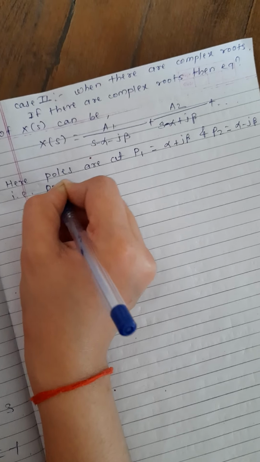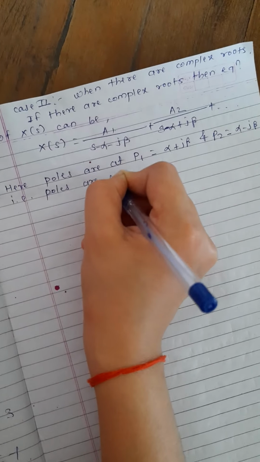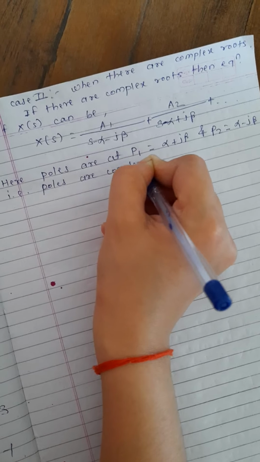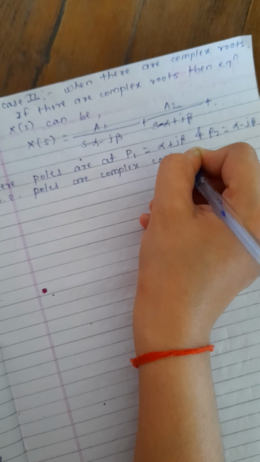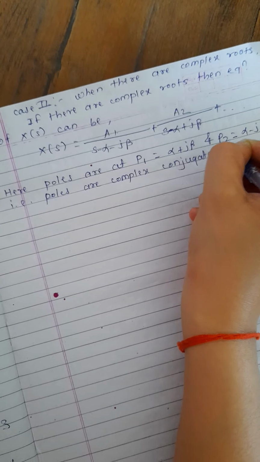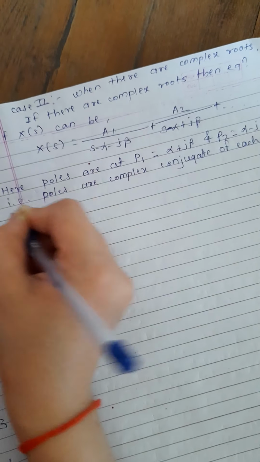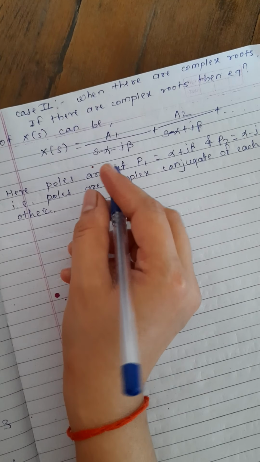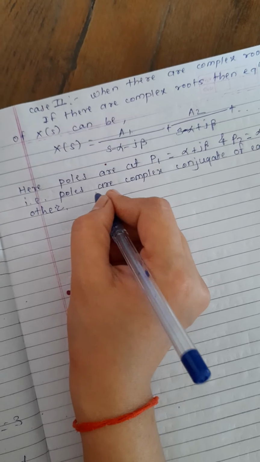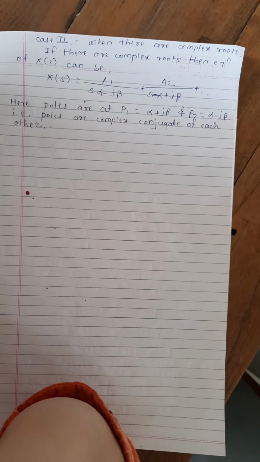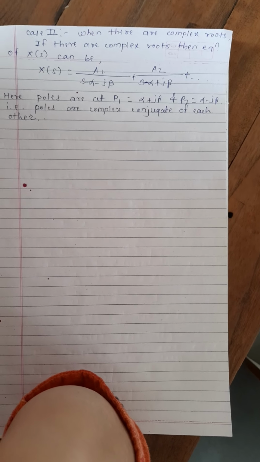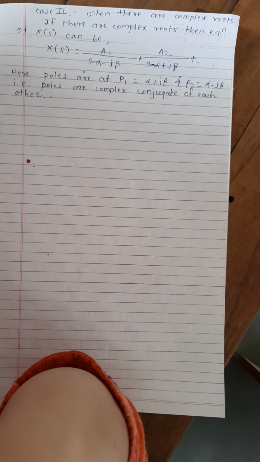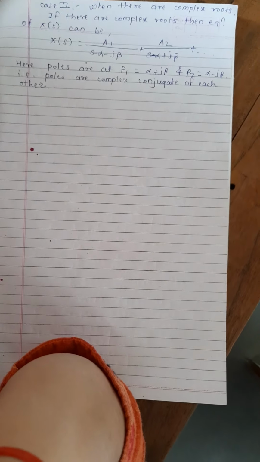But the procedure of obtaining the time domain signal is the same as that of case 1. How to obtain the time domain signal? It is the same as that of case 1.